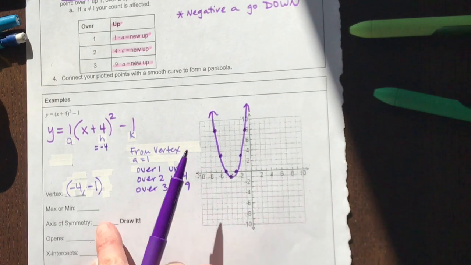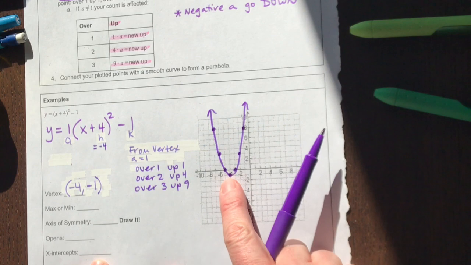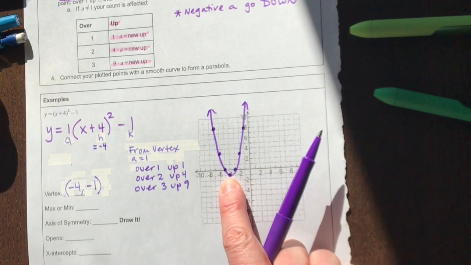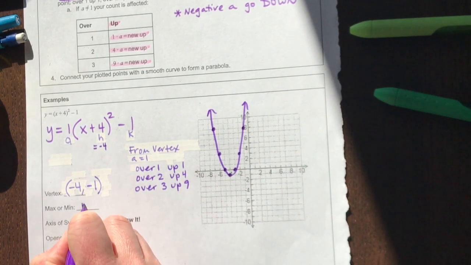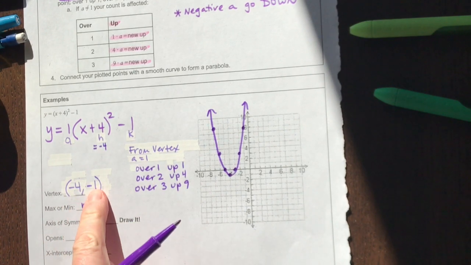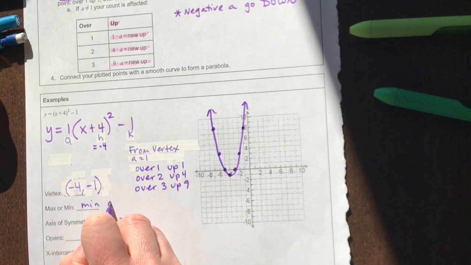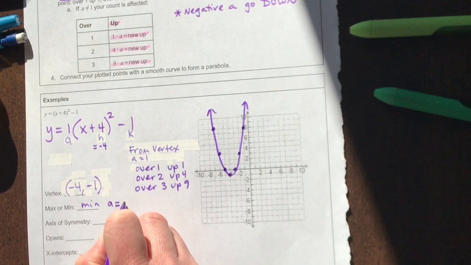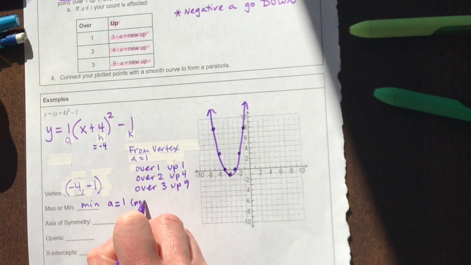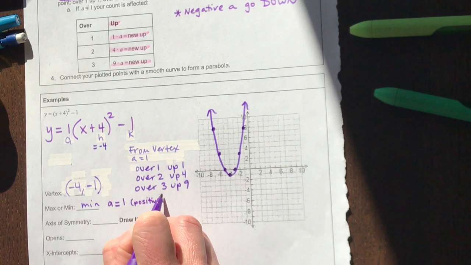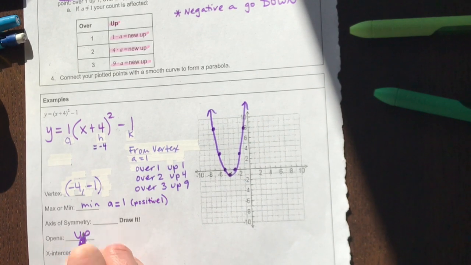And now I'm going to fill out the information over here. The minimum point that we have for our vertex, which is already labeled here, is -4, -1. And because our A is the number +1, our graph is going to open up.